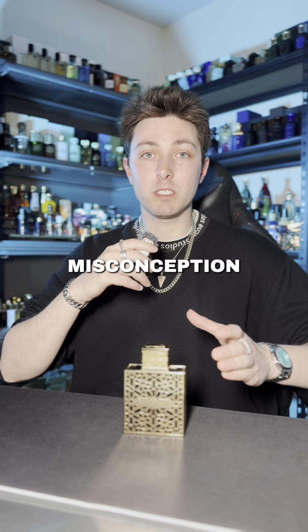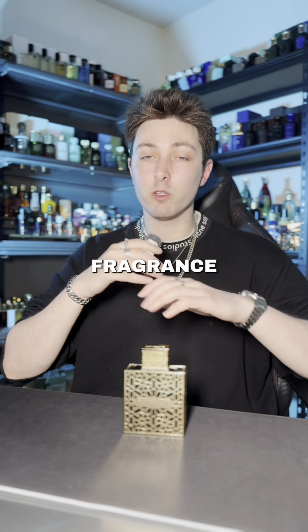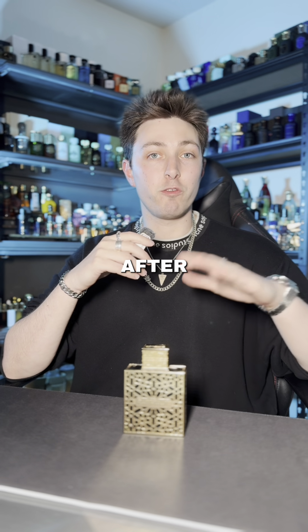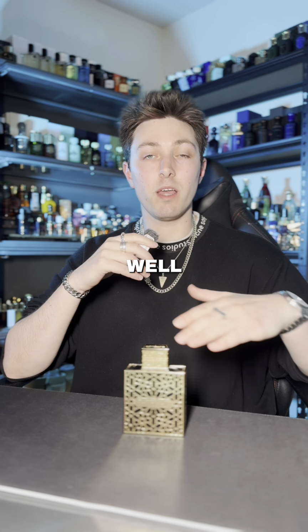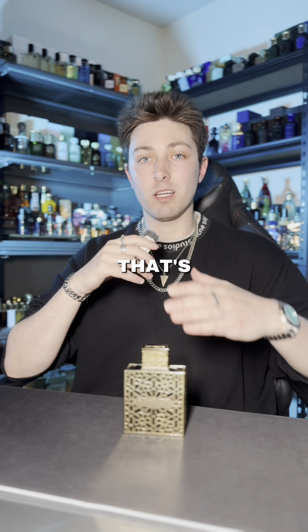Now, the most common misconception that I hear about the fragrance pyramid is that people are under the belief that right when you spray on a fragrance, you can only smell the top notes. And then after a few minutes, those middle notes become apparent as well. And then finally, after it fully dries down, you get some of those base notes to appear. But that's not really how it works.